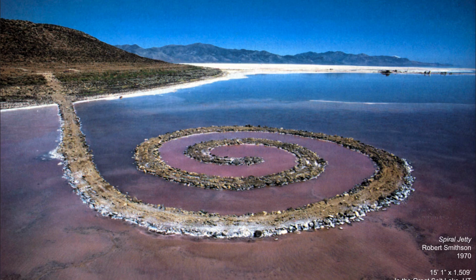This is an old photo from the 1970s. Turns out the Great Salt Lake, the water level goes up and down.